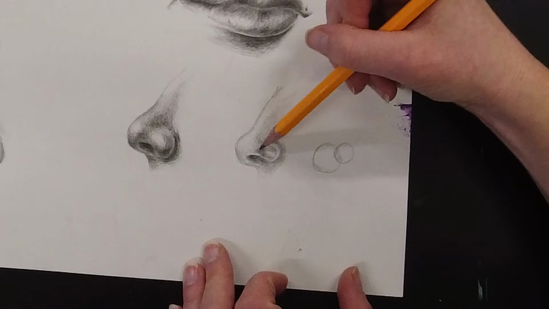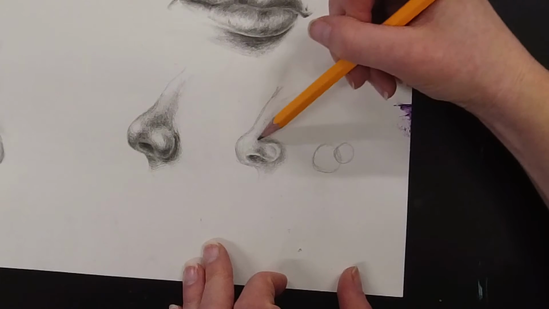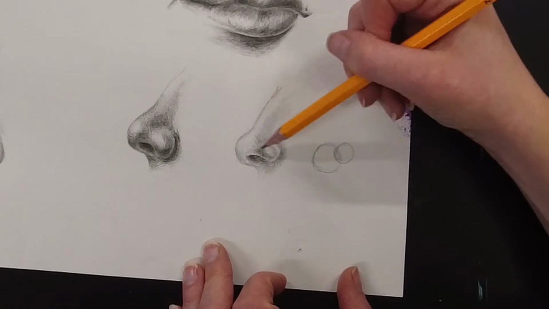So again, still just on that third step here, only using my HB/No. 2 pencil.